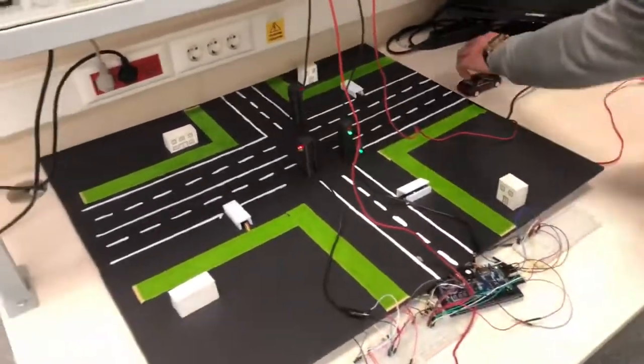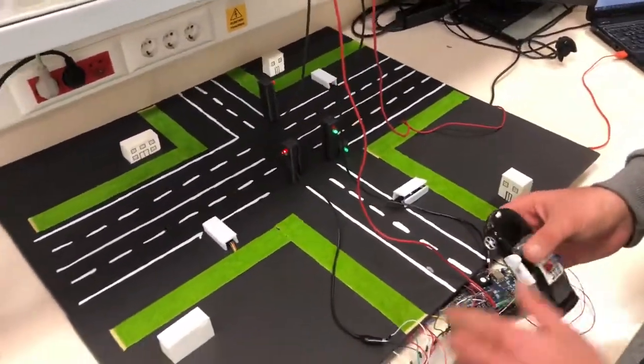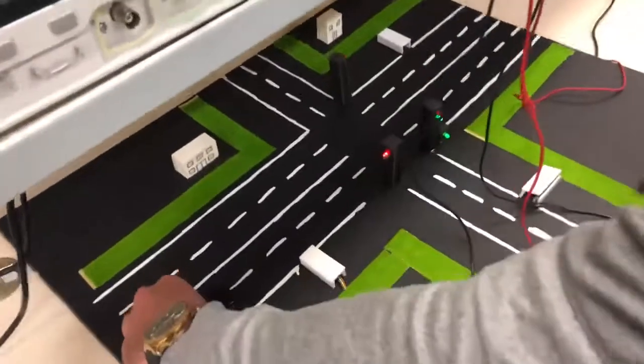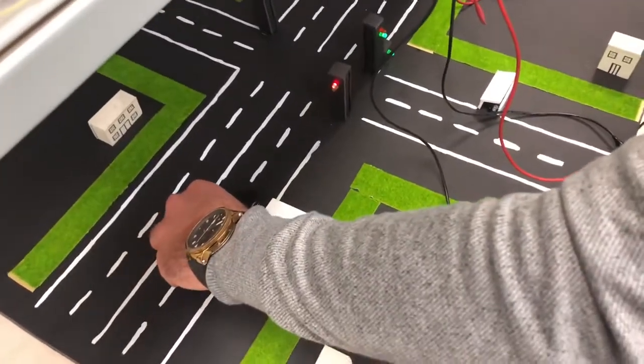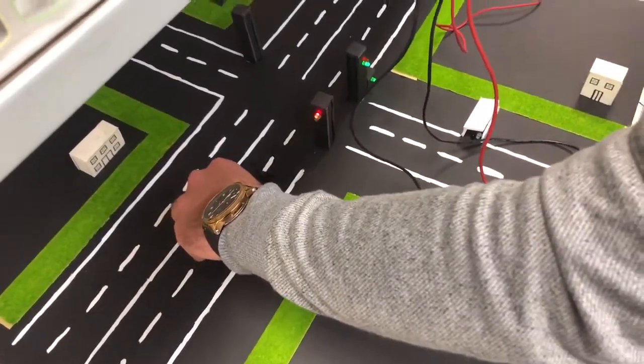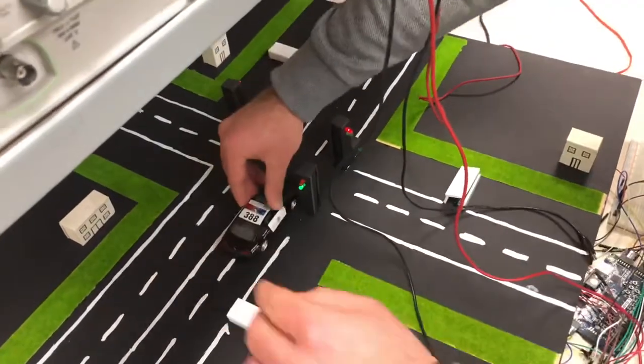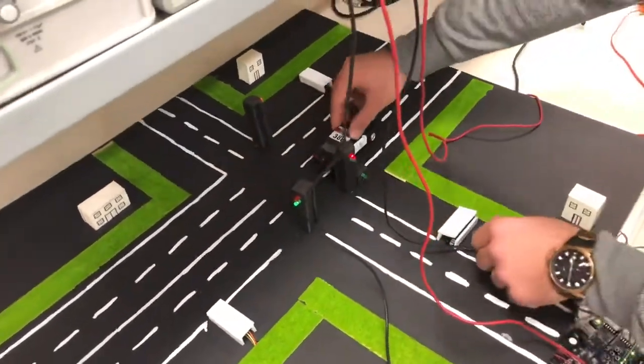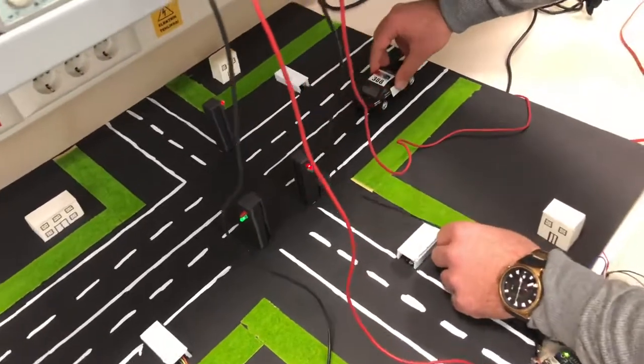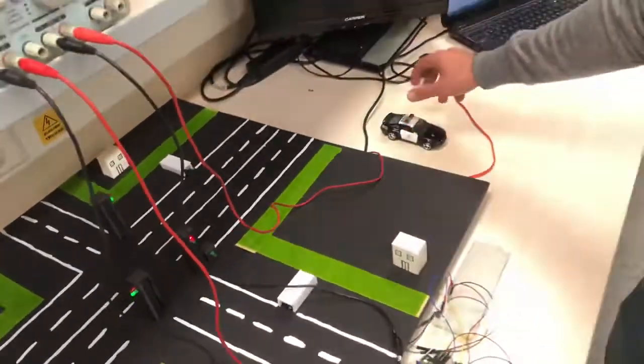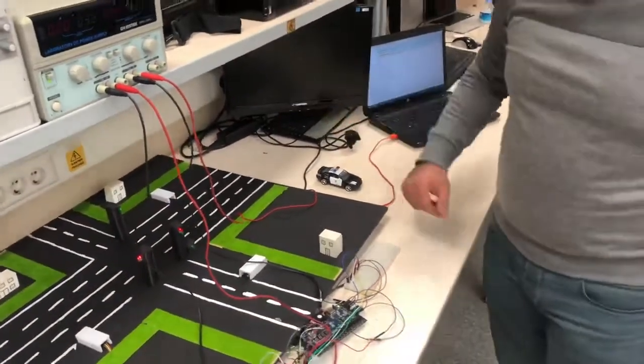Now it changed the state. So let's see another one. So when a car comes from this road, as you can see, it turned to red as there is no car coming from this road. And after a while, when it waits for this car to pass, it turned back to the original state.